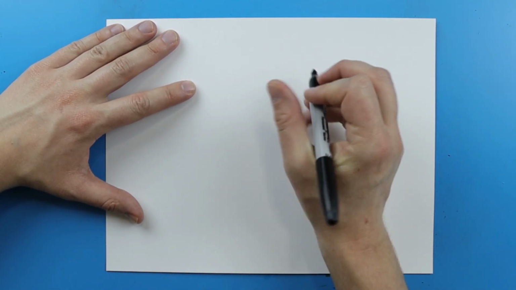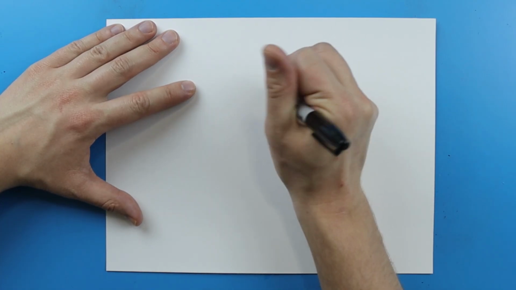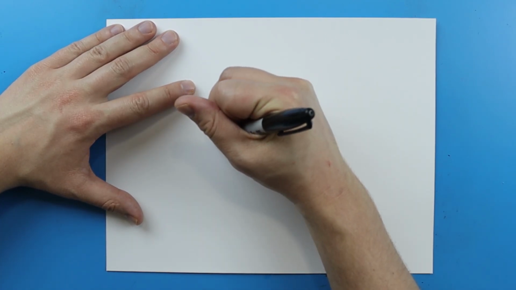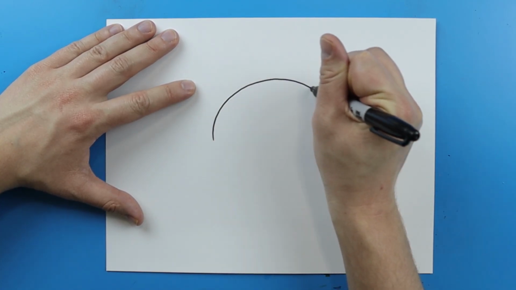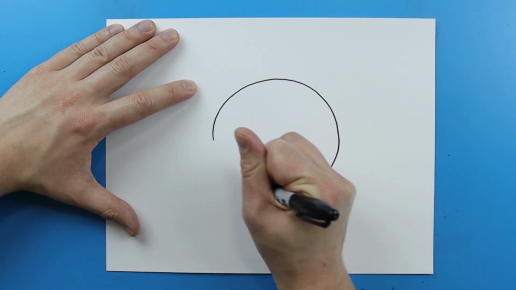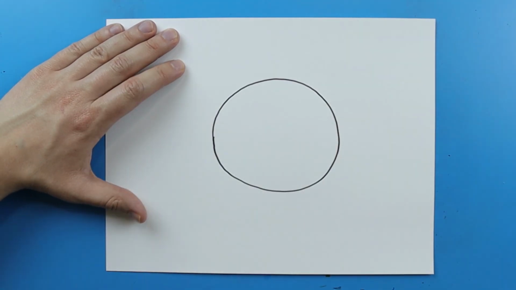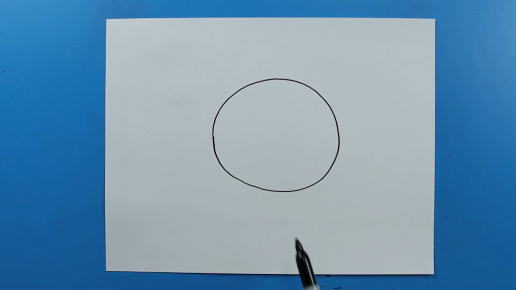So the first thing I'm going to do is draw a nice big circle in the middle of my paper. So I'm going to start right here, and I'm just going to make a nice big circle shape like this. Now, if you're a little worried about drawing a circle, then you can just go ahead and kind of trace something just to make your circle.